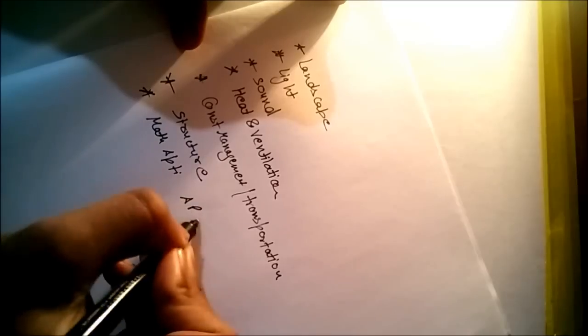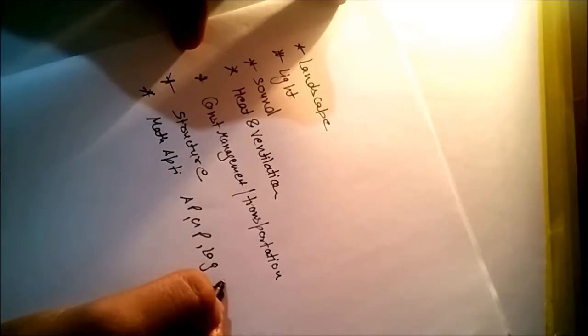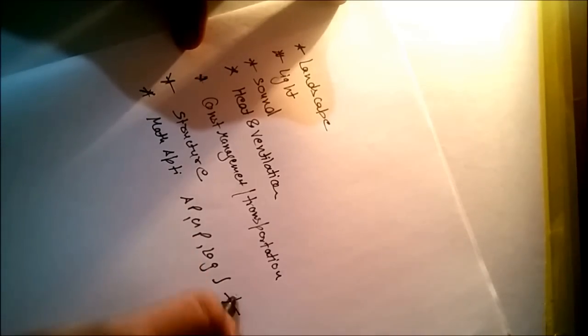like AP, GP and numericals of log and integration and the graph, and the main history and town planning. According to me, the structure is the scoring.